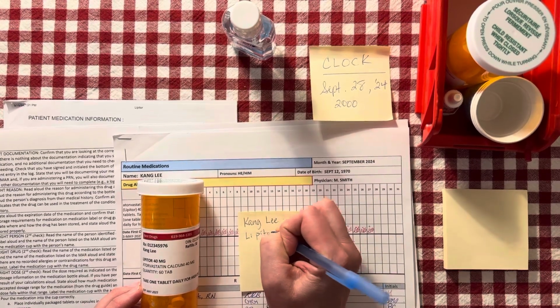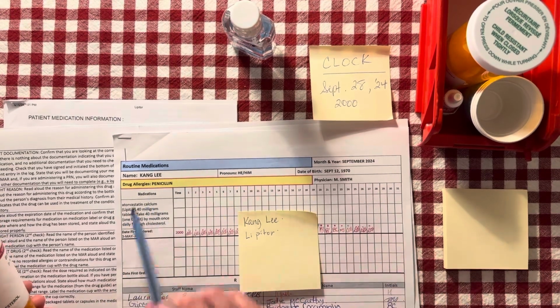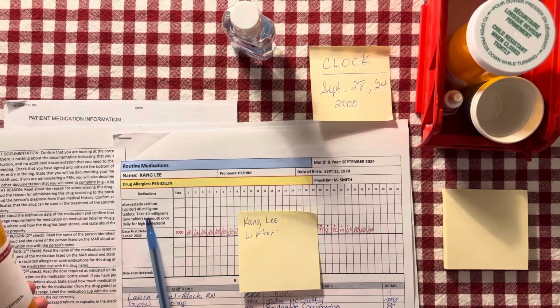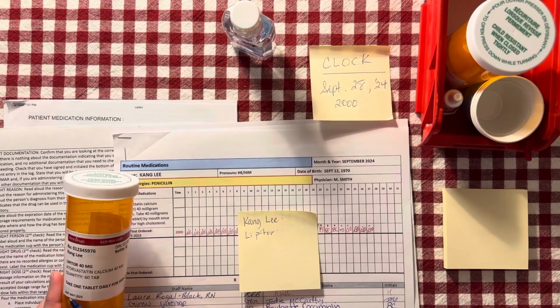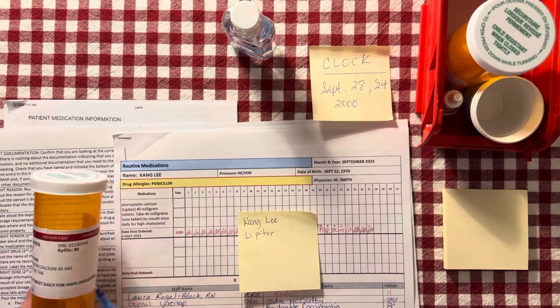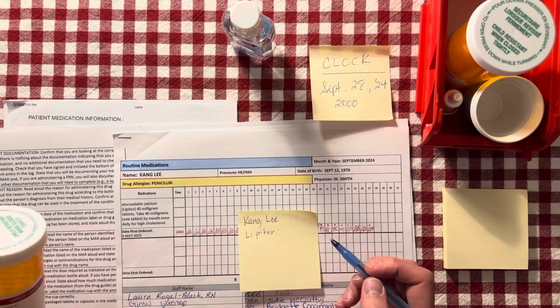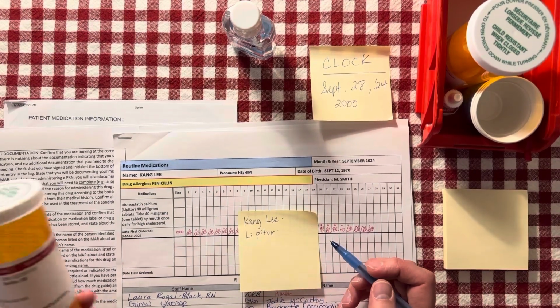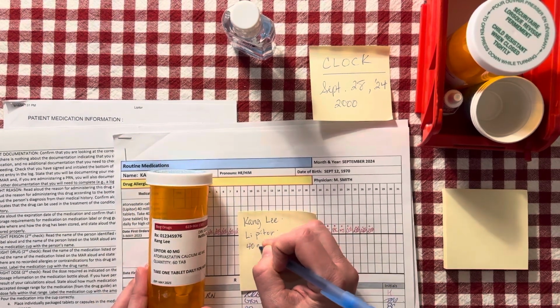So I'm just writing Lipitor, and I'm going to go on to check right dose. According to the MAR, the dose is 40 milligrams, 1 tablet once daily. According to the bottle, it's 1 tablet, which is 40 milligrams once daily. And according to the CPS, the safe dosage range is 80 to 100 milligrams per day. So this is a safe dose. I'm going to be giving 40 milligrams.